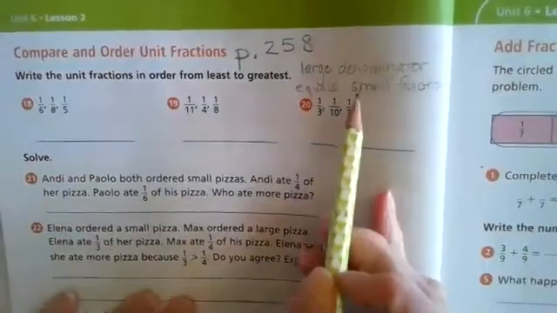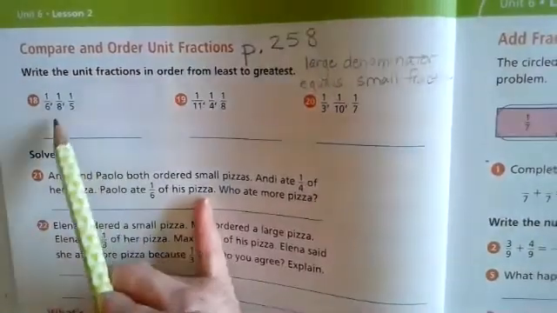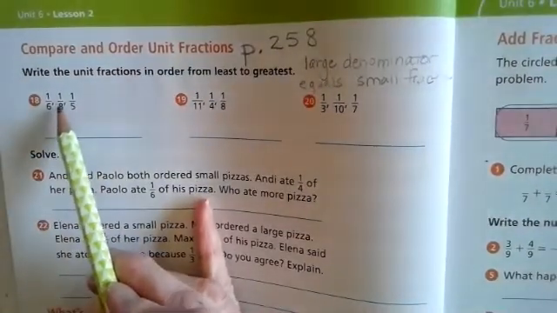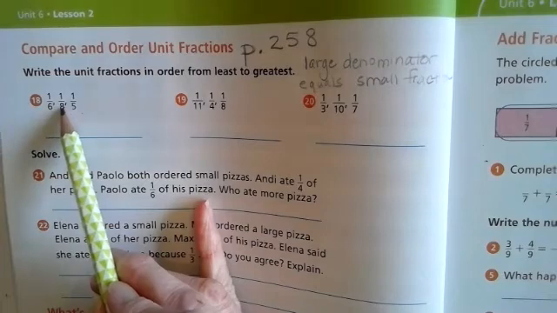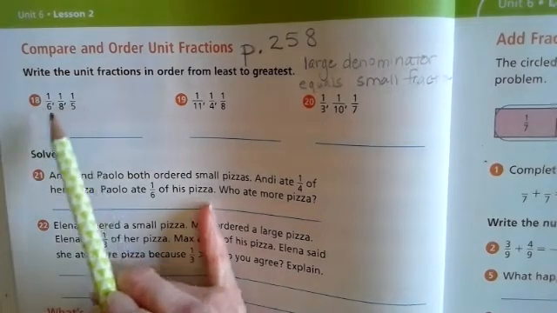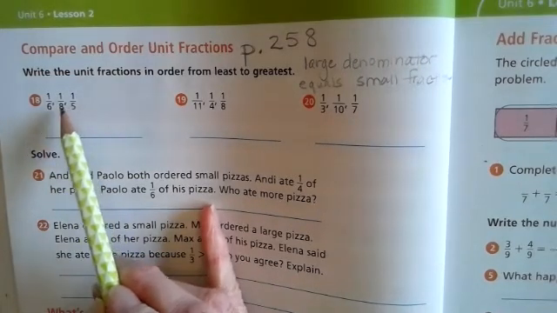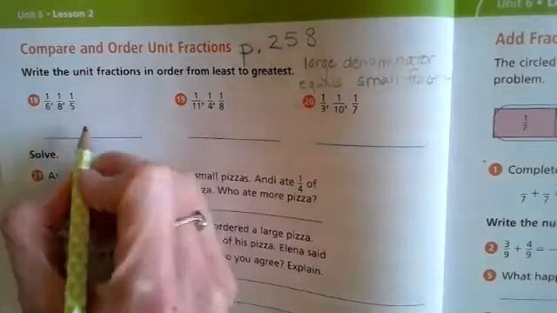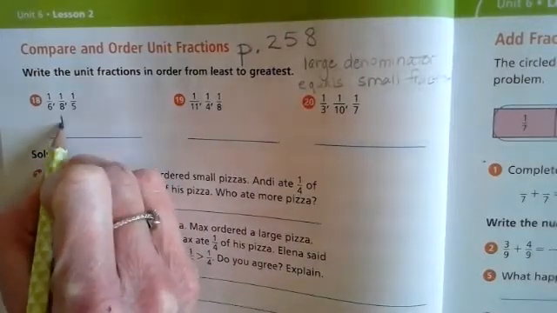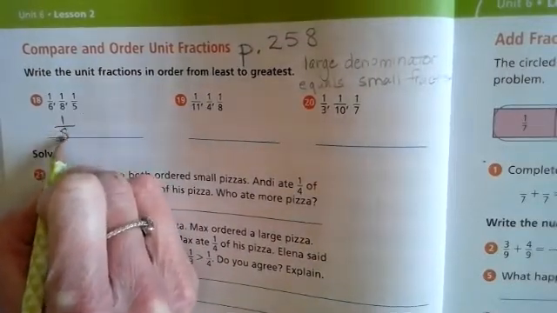So just by that rule, I'm going to look right away and say my largest denominator is an 8. That is the largest bottom number here. I know that is going to be my smallest unit fraction. I'm just going to list that right away.